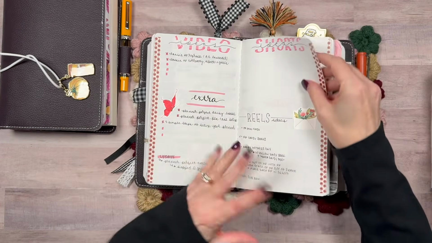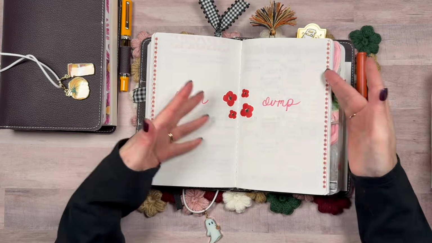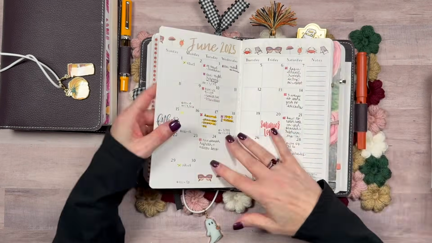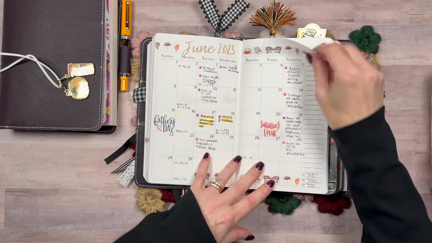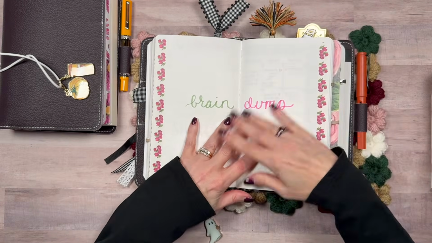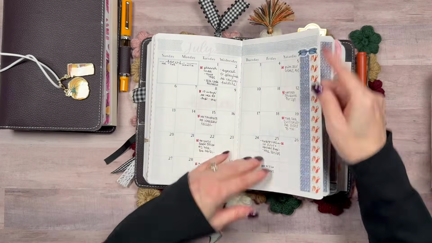Again, same kind of setup. Here's a brain dump page. I literally didn't write anything because I think I was using my monthly book. June, well, just a quick flip because as you can see, June was quite busy. I didn't write anything. July.